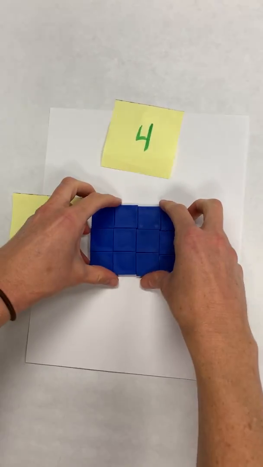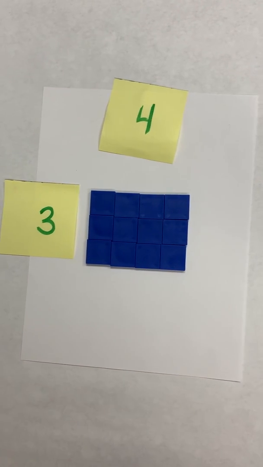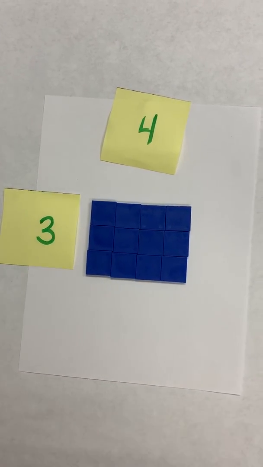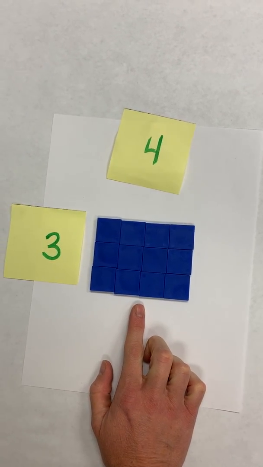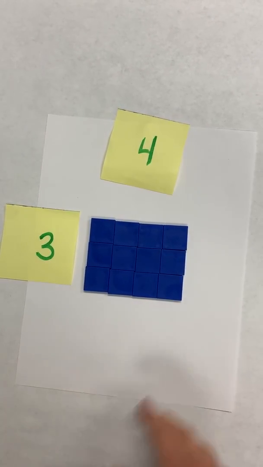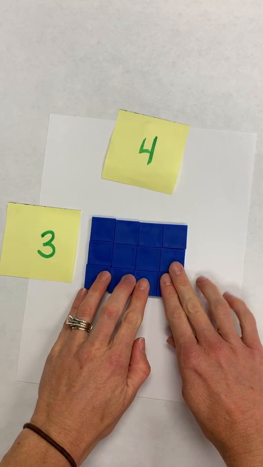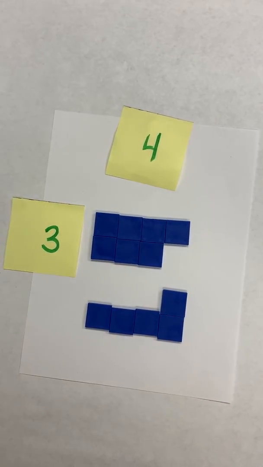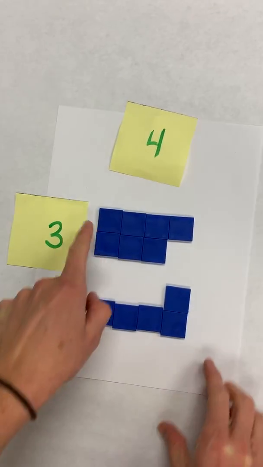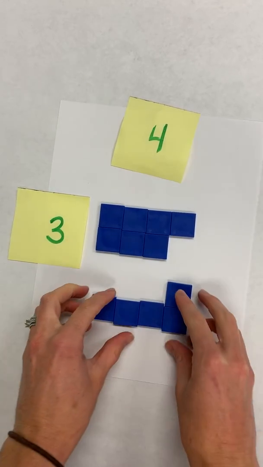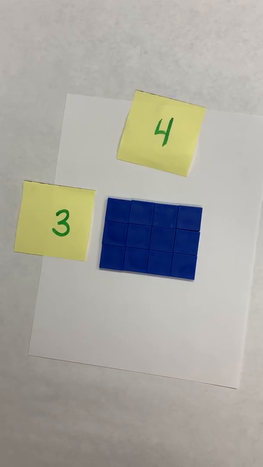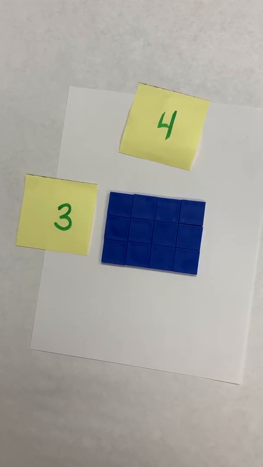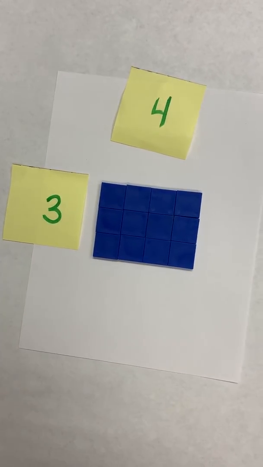So I would start with students after we've explored building an array with 12 square units. I would ask them to partition the array into 2 arrays. Okay, so that means this would not qualify as an appropriate response because these are not 2 arrays. I would need them to partition the existing array into 2 arrays, which would have to be a square or rectangle, again, no gaps in between.